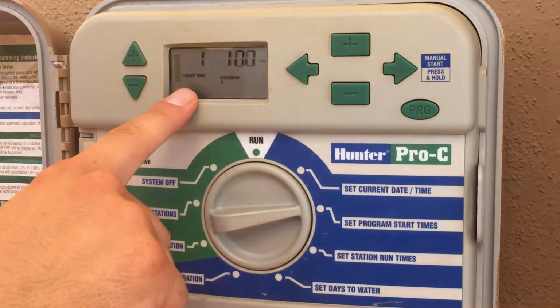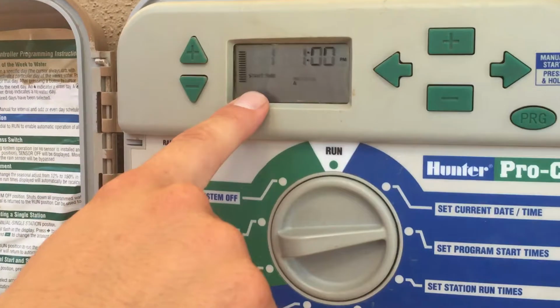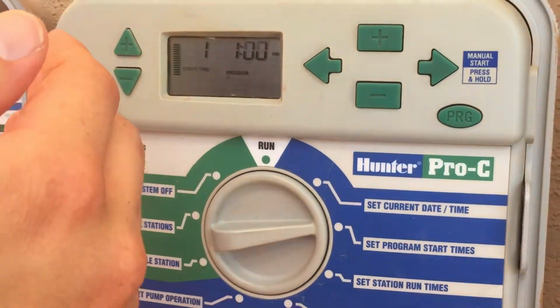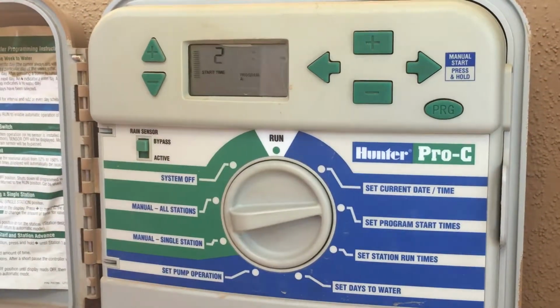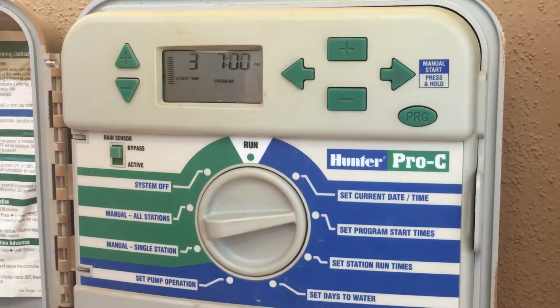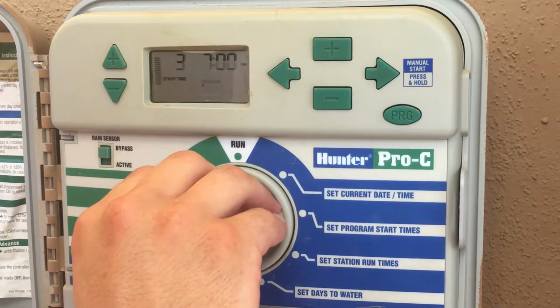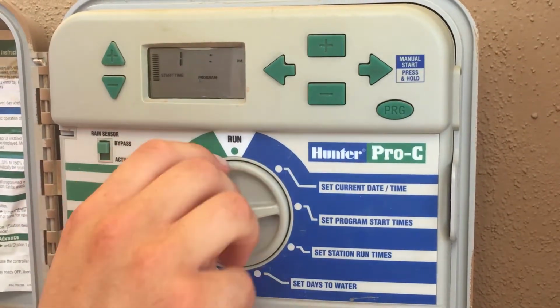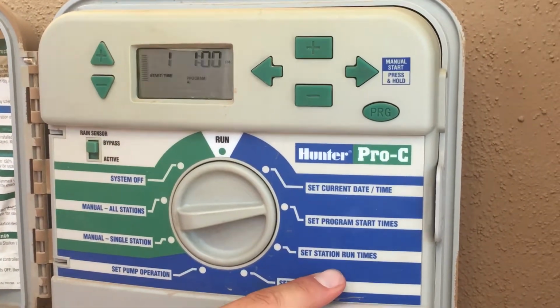So what that means is we're going to program both stations 5 and 6. So at 1 p.m., 5 will come on, then 6. At 4 p.m., 5 will come on, then 6. At 7 p.m., 5 will come on, and then 6. Now the question is, how many minutes will they come on? That's our next setting. We're going to turn down here to set station run times.